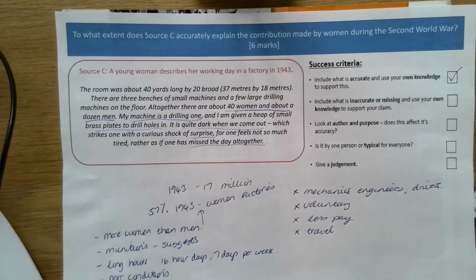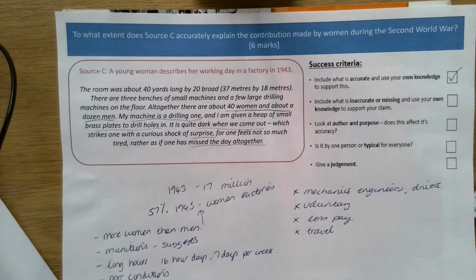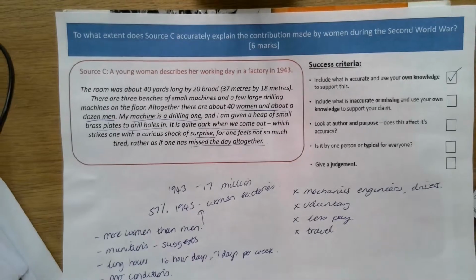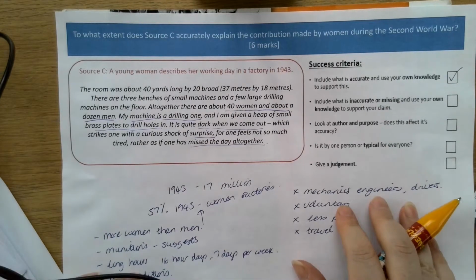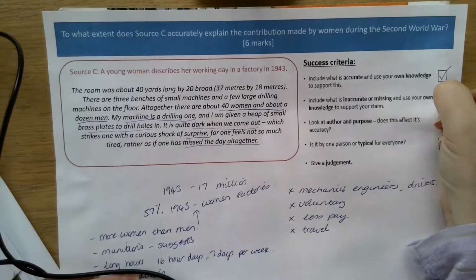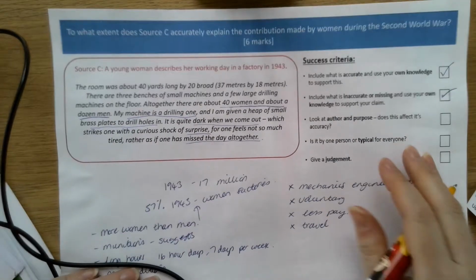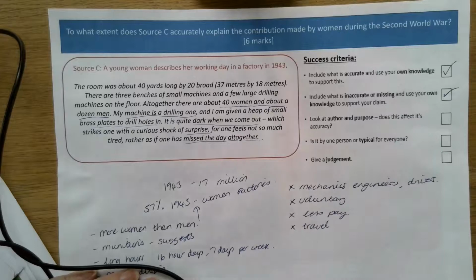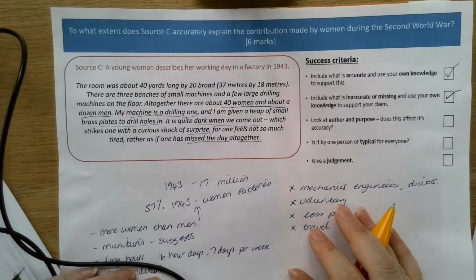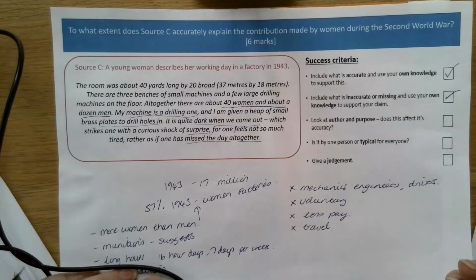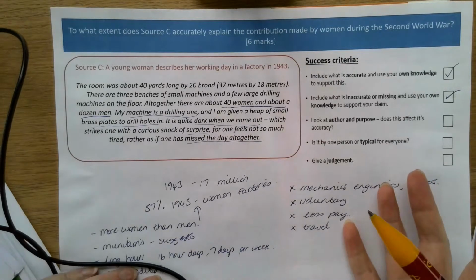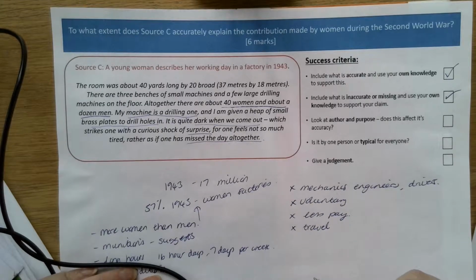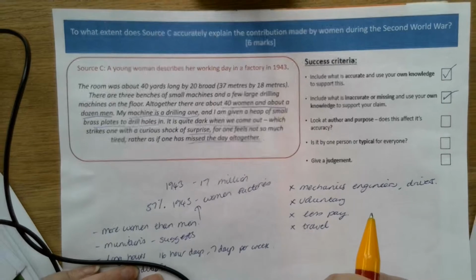Now, if we look at the author herself and the purpose for writing that, okay, what we're looking at, is this coming from a particular perspective? Well, it is. It's from one woman. This is one person's view. Okay, it's her description of her day. She doesn't take into account the wider historical context regarding other experiences by other women working during the Second World War.